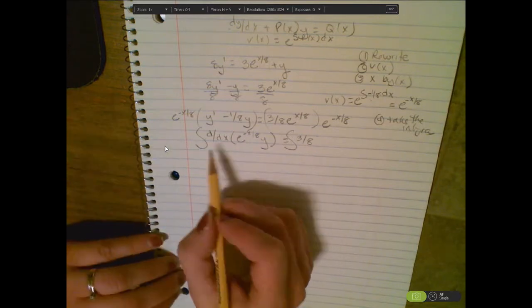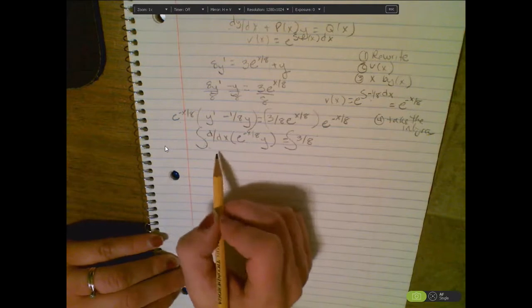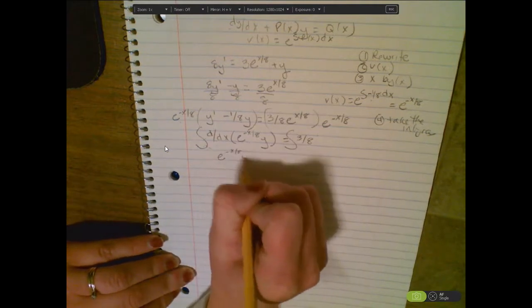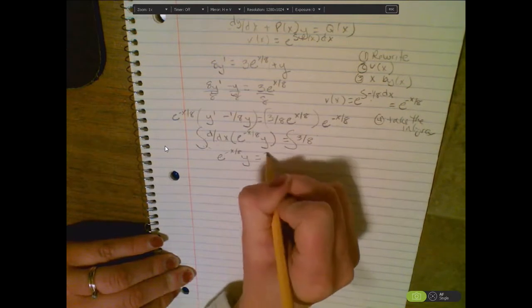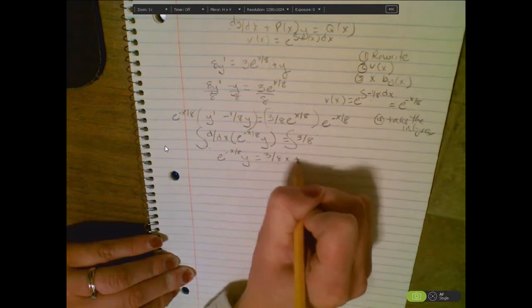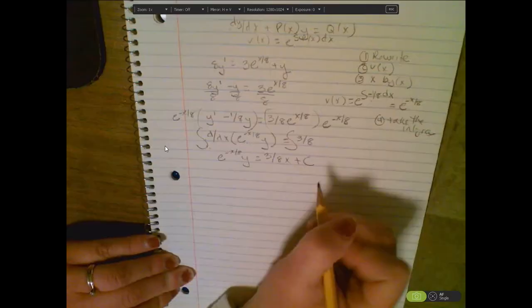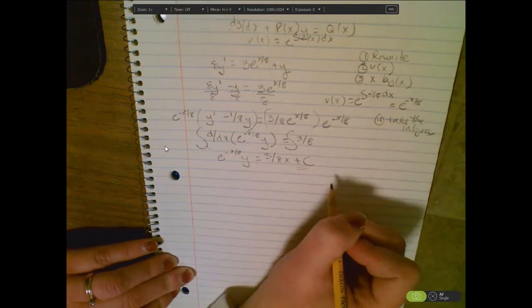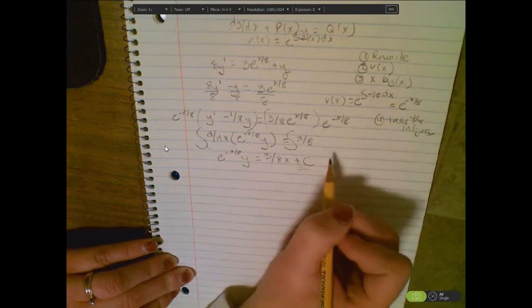And now here, we're going to do that again. We've simplified down. Now we can just come down over here: e to the negative x over 8 times y. And this here is 3/8 x plus c. So nice and easy. Don't forget the c, though. The book will scream and cry if you forget the c, because of course we could have any constant here.